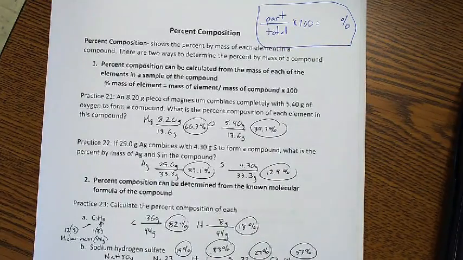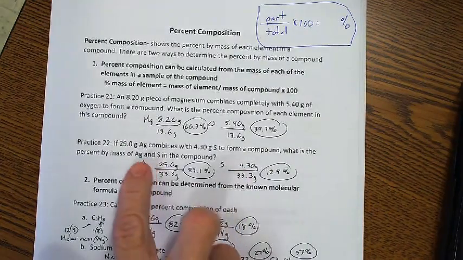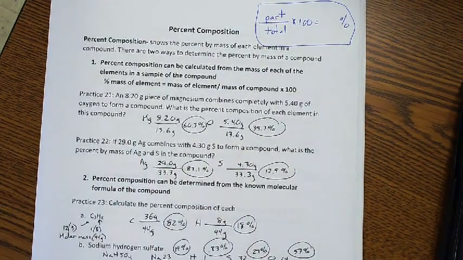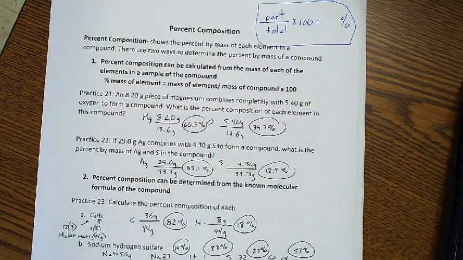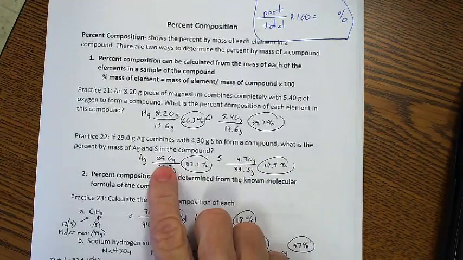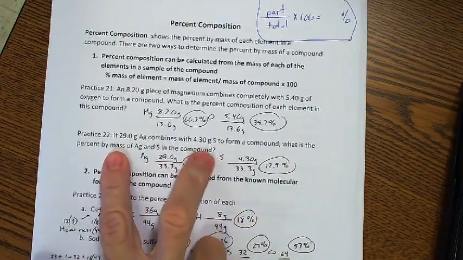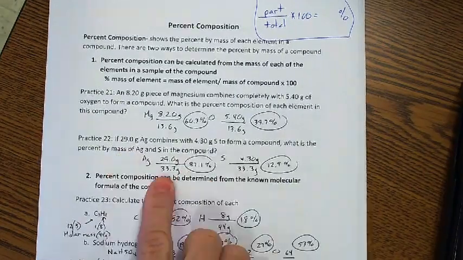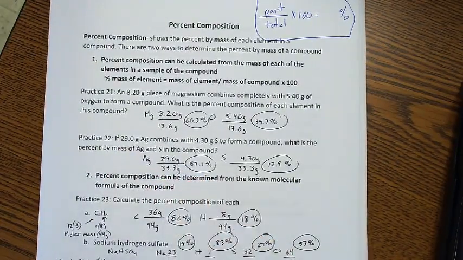Again, there's a way to check your work in percentages. Remember, the percentages should always add up to 100, or very close to it. So you've got another one, same thing. You get 29 grams of silver that they took apart in the lab, and they also got 4.3 grams of sulfur from that compound. What is the percent by mass of each one of them? Again, 29 grams of silver divided by the total mass of those two added together, 33.3, is 87.1%.